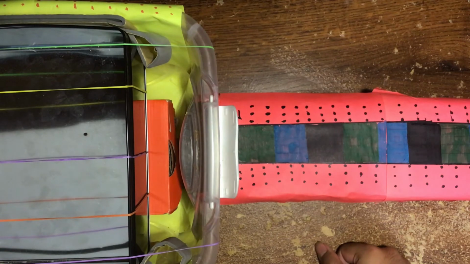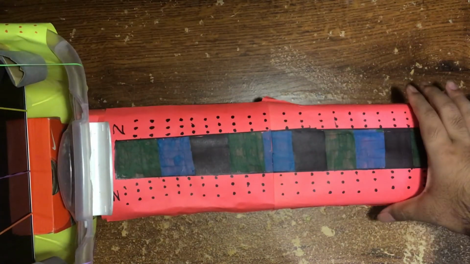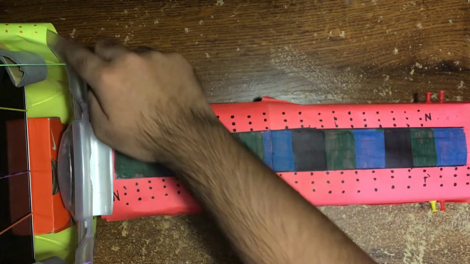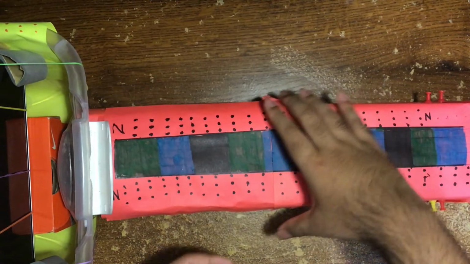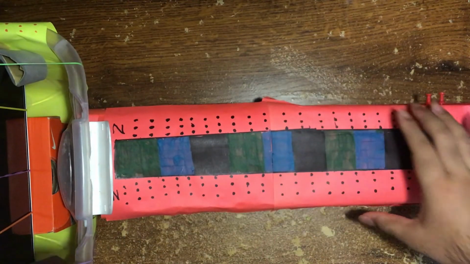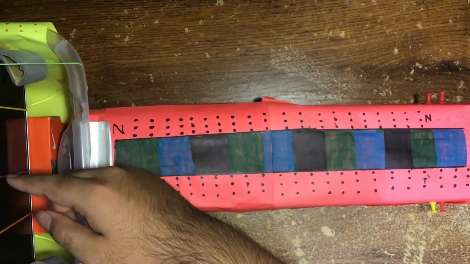In terms of the construction, let's start with the neck. To make the neck, I've used two tissue boxes, glued them together, and attached it to this plastic box. The tissue boxes are wrapped around in construction paper. I've drawn a fretboard which further extends to the main section.